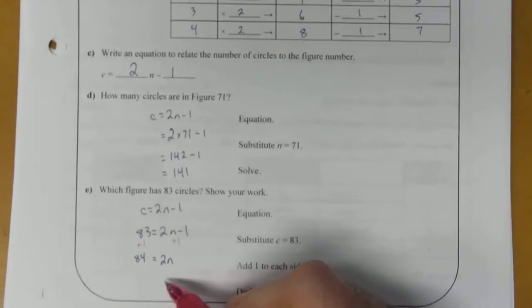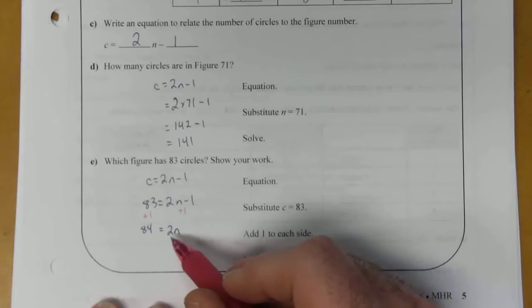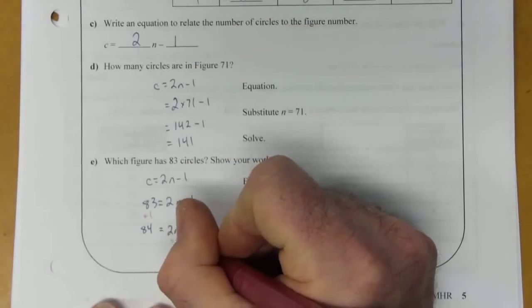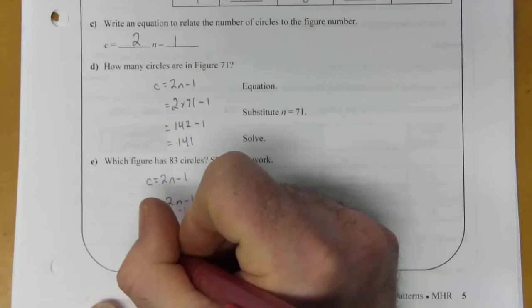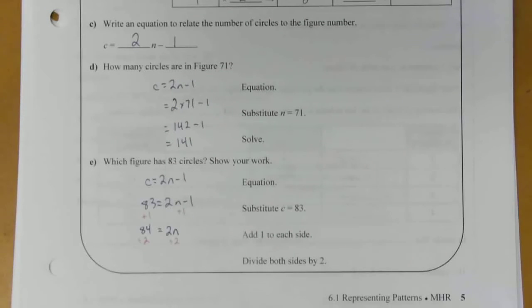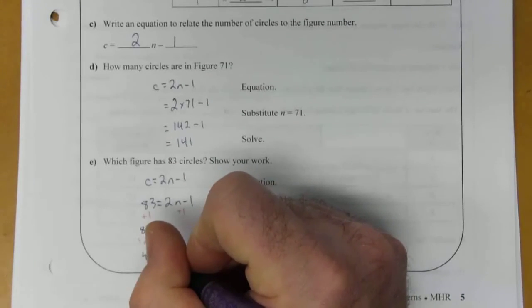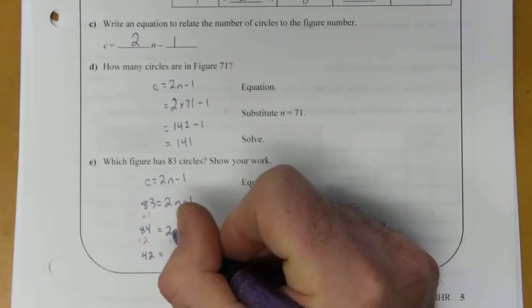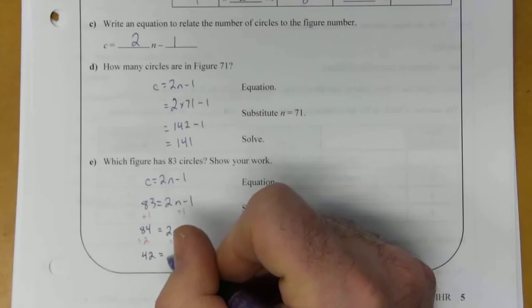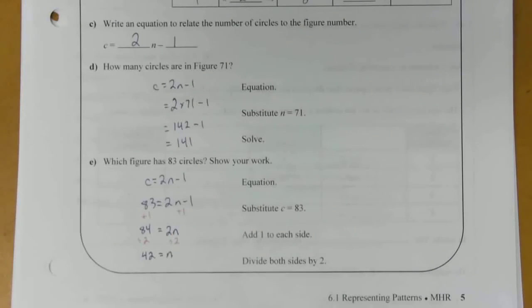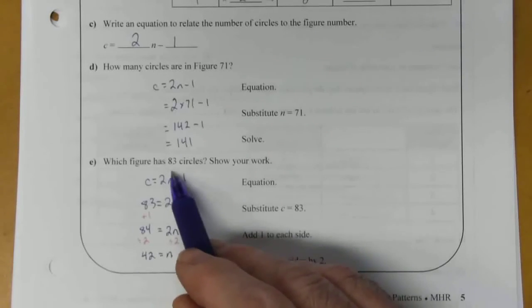Now, to get the n by itself here, 2 times n. So if we're multiplying by 2, then the opposite is divide by 2. If we do it to the right, we have to do it to the left as well. 84 divided by 2 becomes 42. 2 times n divided by 2, well, the 2 divided by 2 becomes 1, so it just becomes n. So that means that figure number 42 has 83 circles.